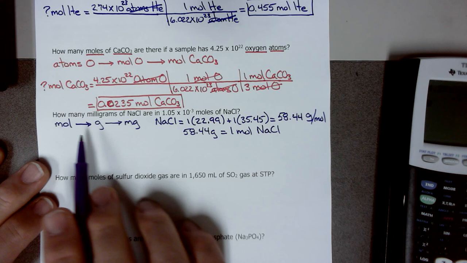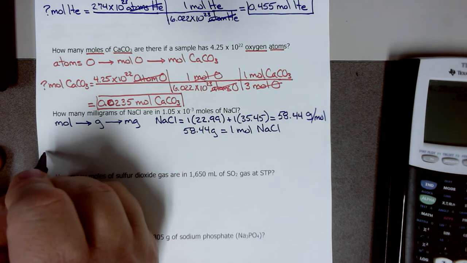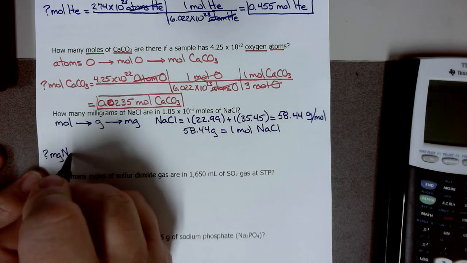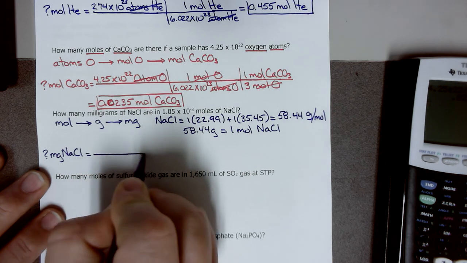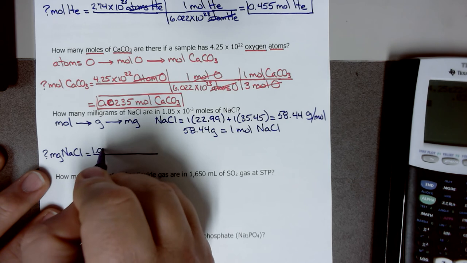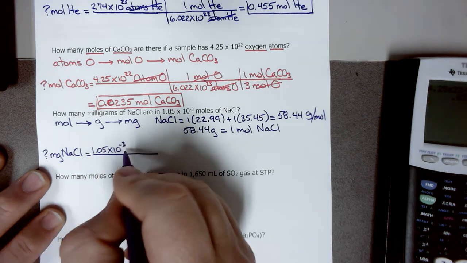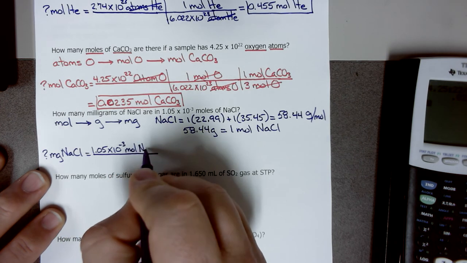The first thing is I want to know how many milligrams. So I'm going to write question mark. I want to know how many milligrams of sodium chloride when I have 1.05 times 10 to the negative 3 moles of sodium chloride.